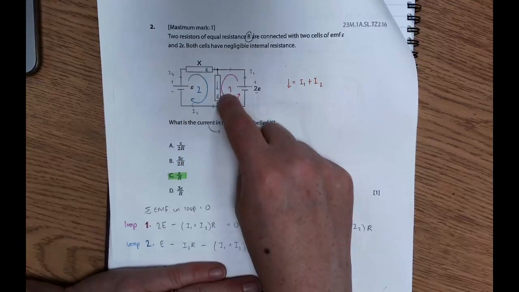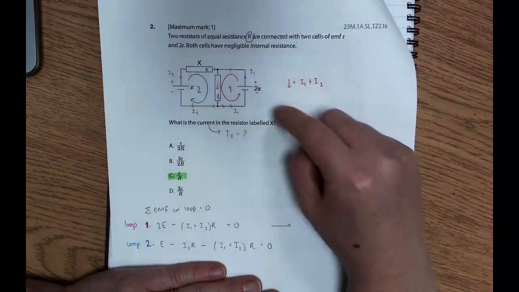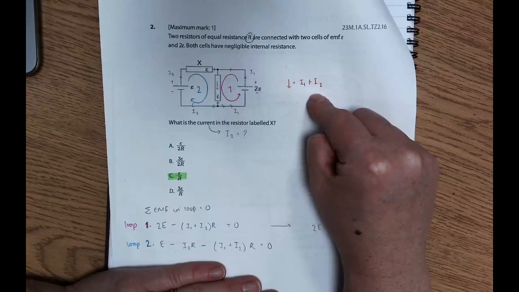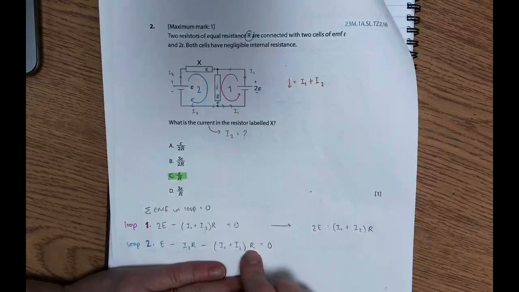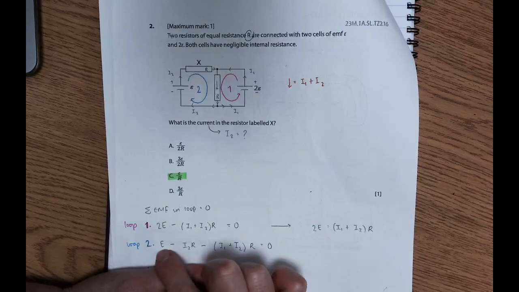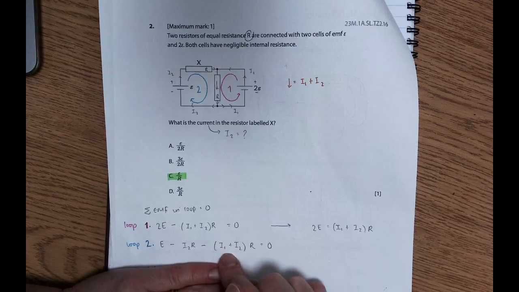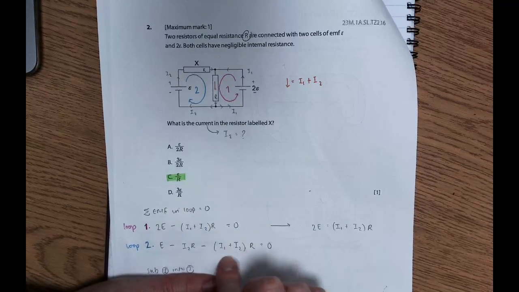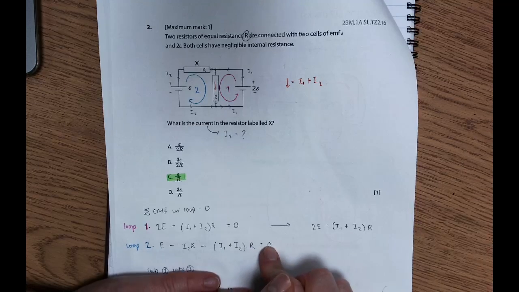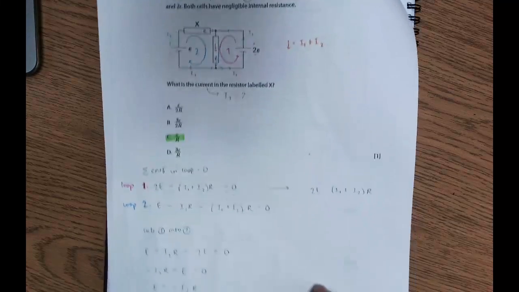And then the drop across R will be equal to the current through R, which we said was I1 plus I2, multiplied by R. So I know that in loop 2, I gain an EMF, but I drop two different voltage values, and that I know the sum of the loop has to equal 0. Okay, so that's where I got to.